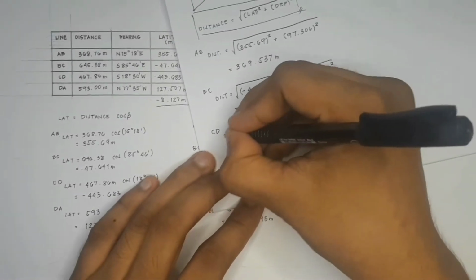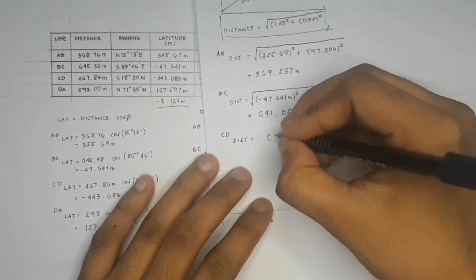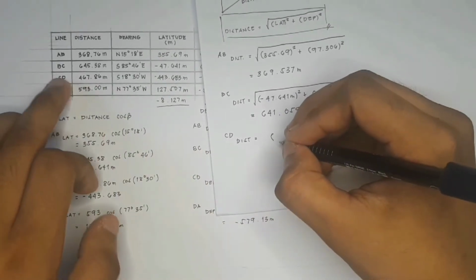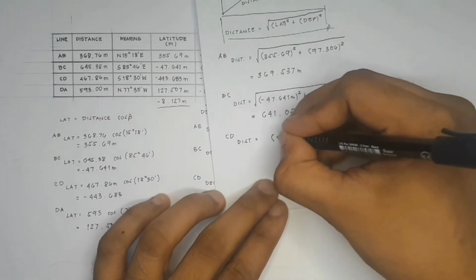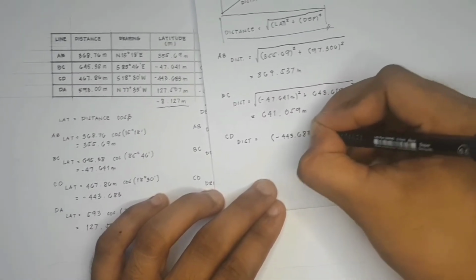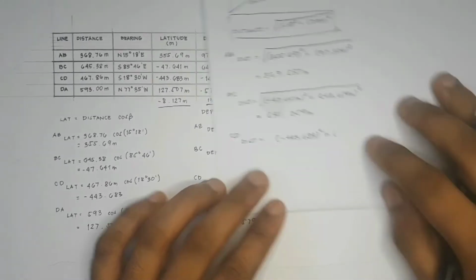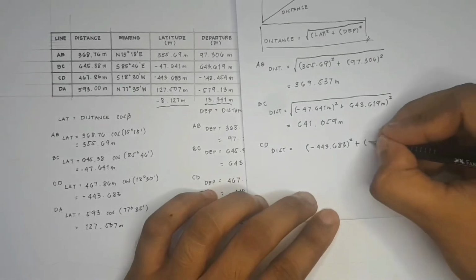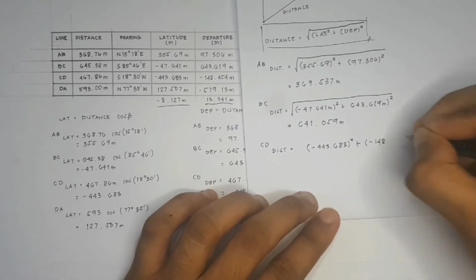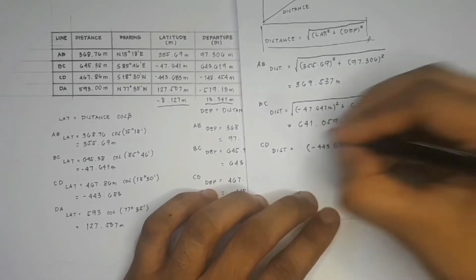So for line CD, distance is equal to the square root of latitude square of CD. So we have negative 443.683 squared plus its departure. So we have negative 148.454 squared.